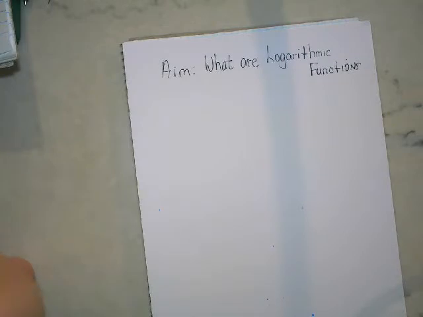Okay, so since this is remote learning, we are going to go into logarithmic functions a little differently. I'm not going to go as in-depth as I would if I was in the classroom. All right, first of all, let me explain to you what logs are. Maybe if you understood what the heck it is, it would make it easier to understand.